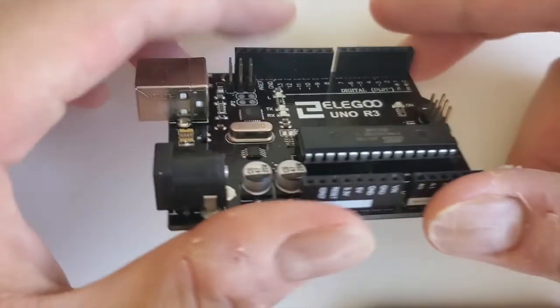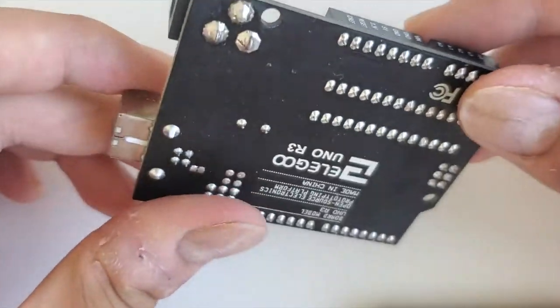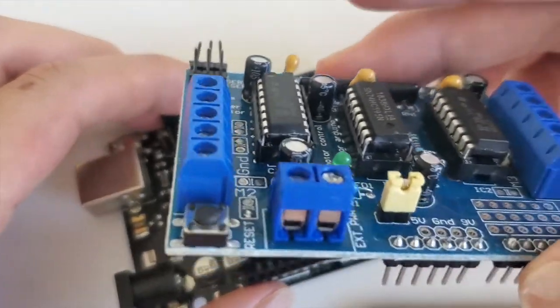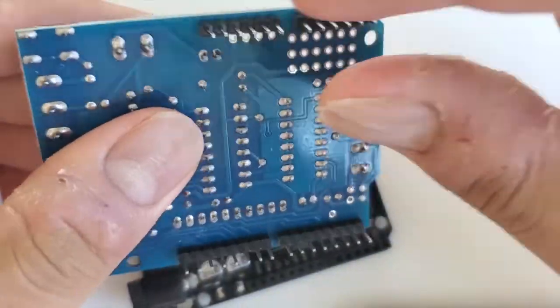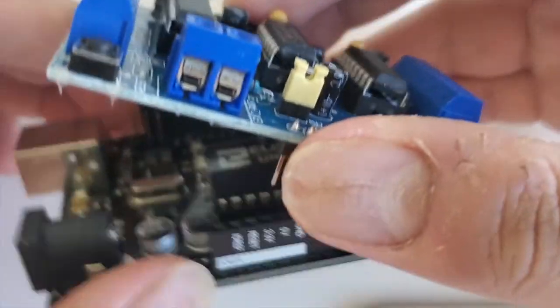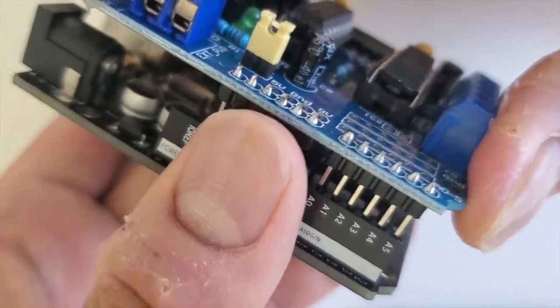Alright, now we're going to move on to finishing assembling the rest of the parts that I haven't used and shown to you guys in the previous part of this series. In the section where we left off, let's attach this blue Adafruit motor shield on top of the Arduino Uno and make sure that you match the pins to the correct spot.